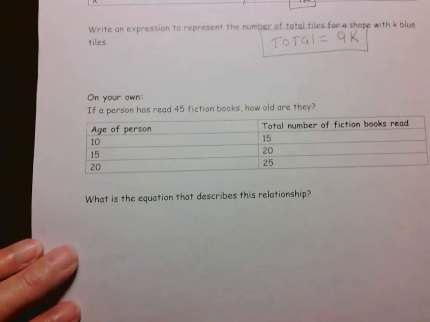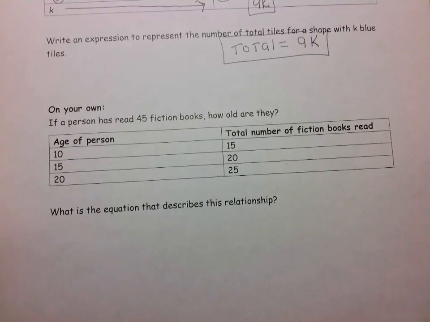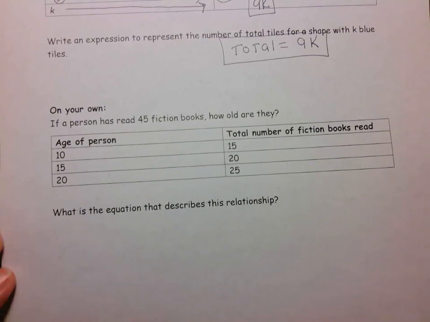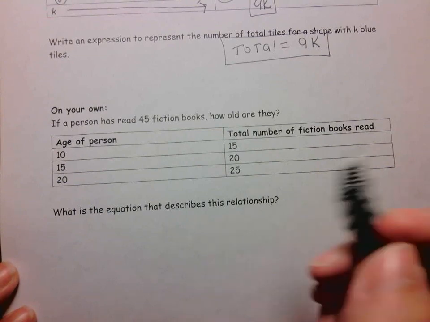Okay, go ahead and pause the video and work out the problem on your own. Okay, so if a person has read 45 fiction books, how old are they? And then what is the equation that describes this relationship? Well, let's figure out the pattern.